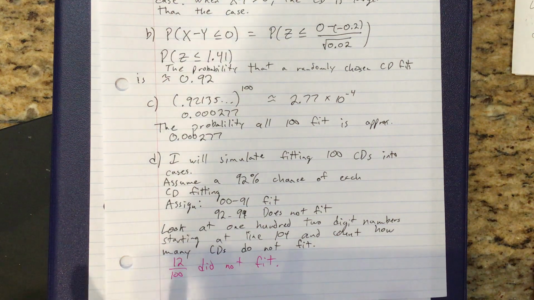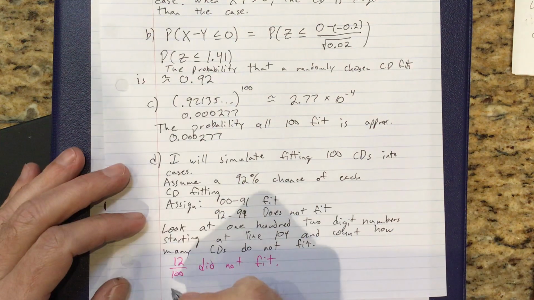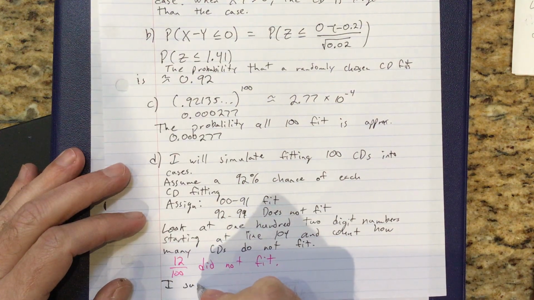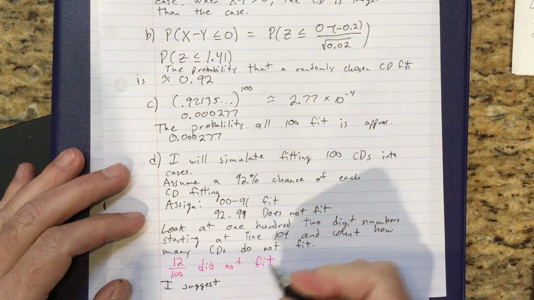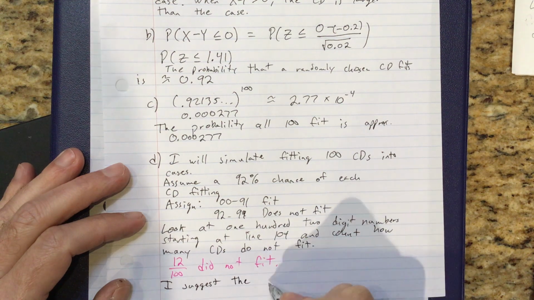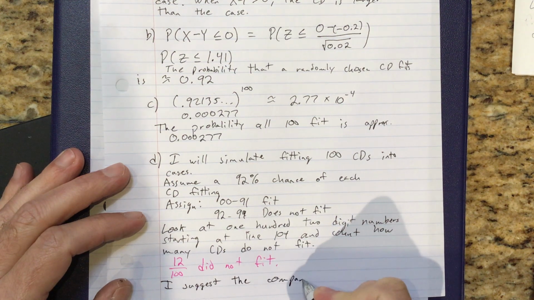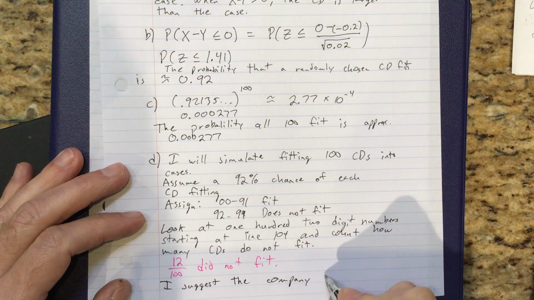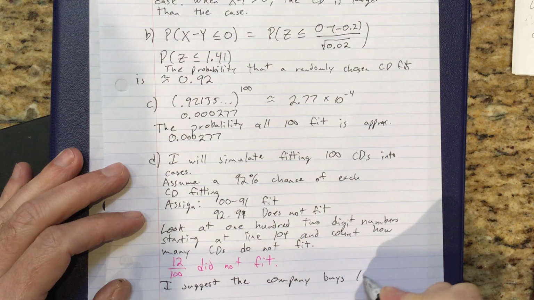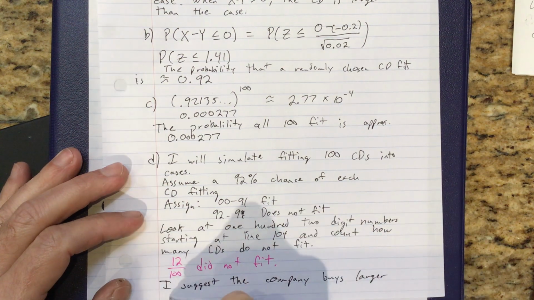Because there are probably specs that we need to stay with when we actually make the CDs so that they fit in the CD players, etc. So the simple solution: buy bigger cases. So I suggest the company buys larger cases.